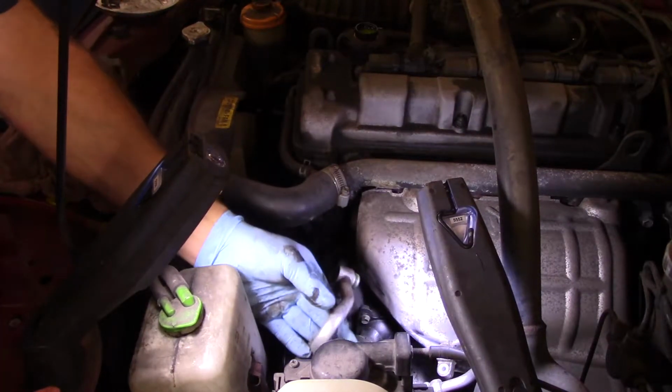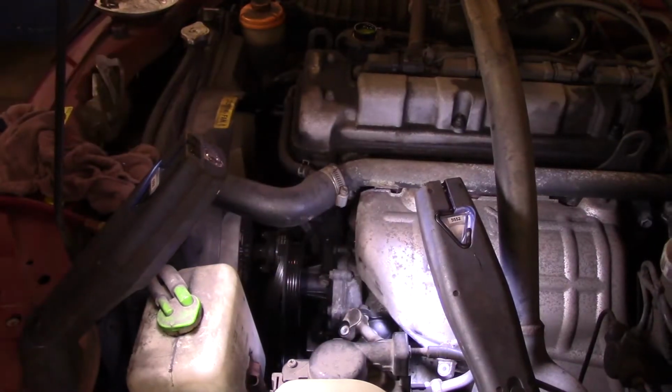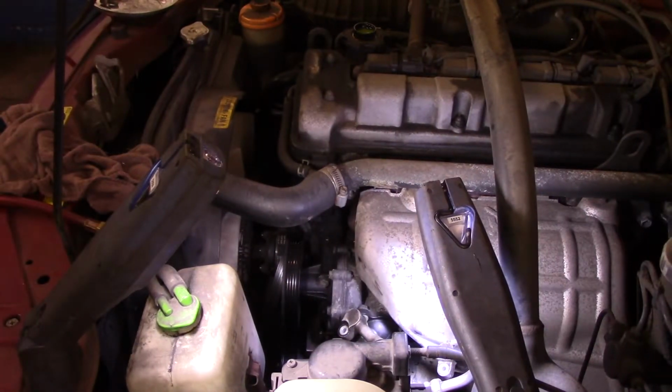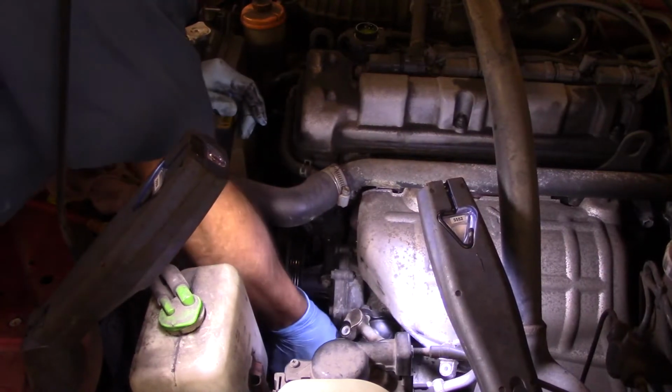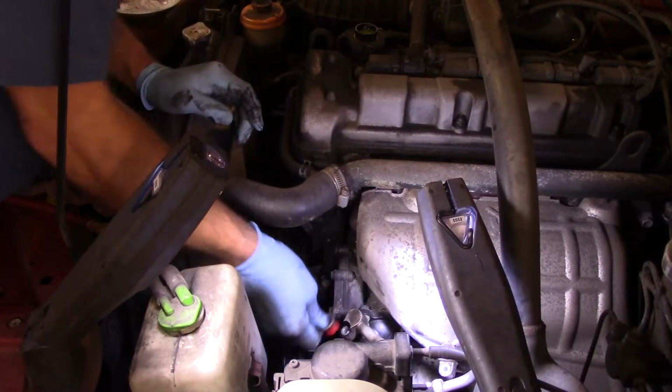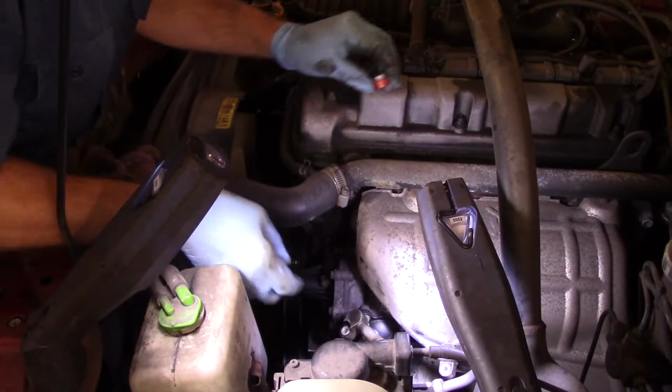And now we're going to put these back into the top of the compressor, and then we'll snug them down. We're going to take out those little plastic pieces. Remember, we got to take these out.